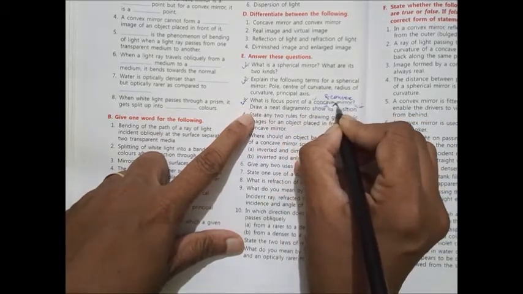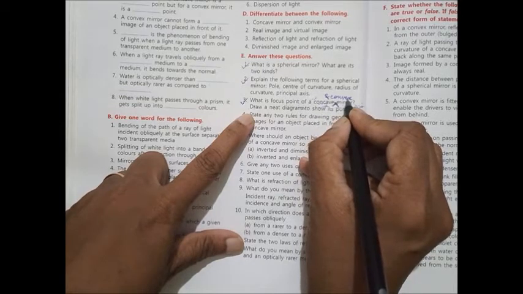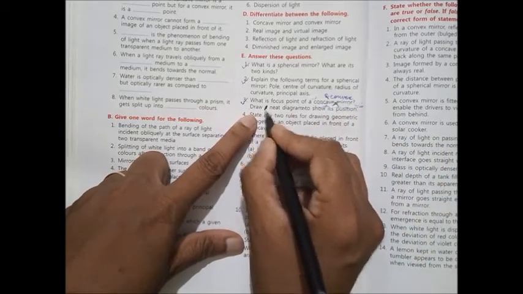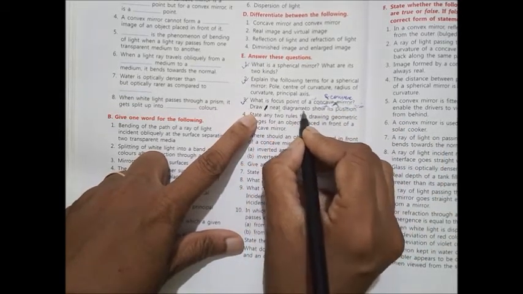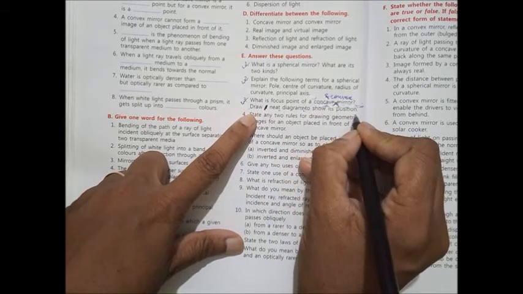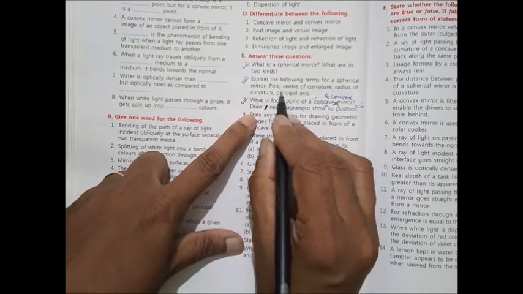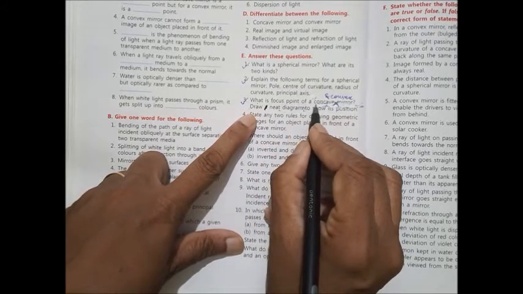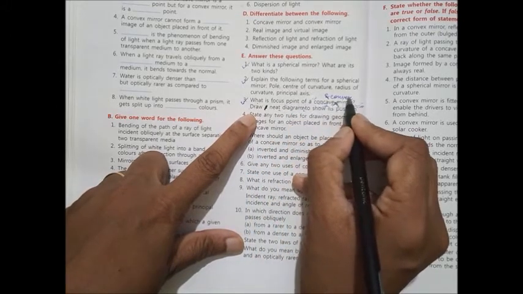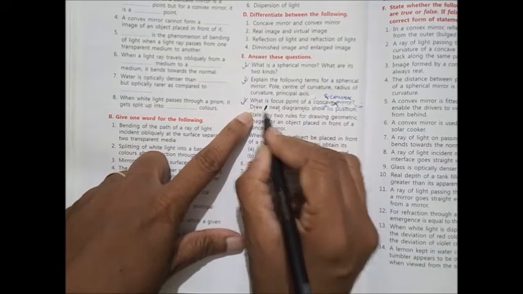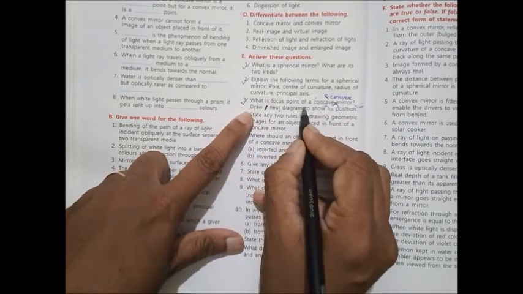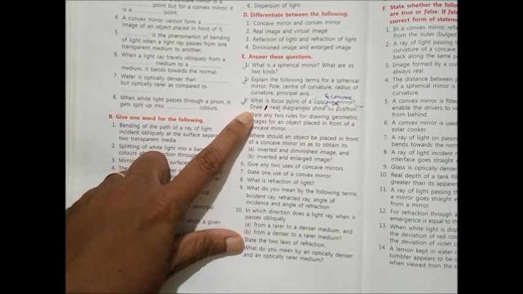Concave is given. You write 'and convex mirror'. Draw neat diagrams to show its position. Hope you understood. What is the focus point or principal focus of a concave and a convex mirror? Draw neat diagrams, plural, to show its position.